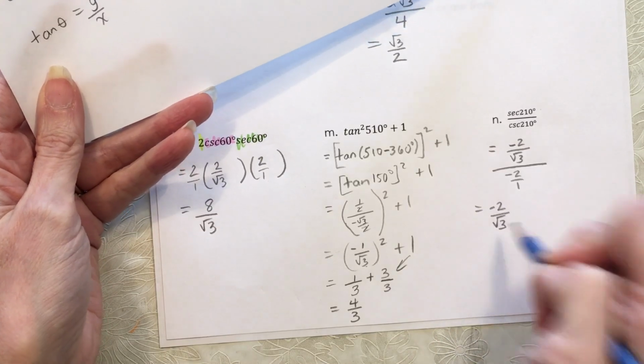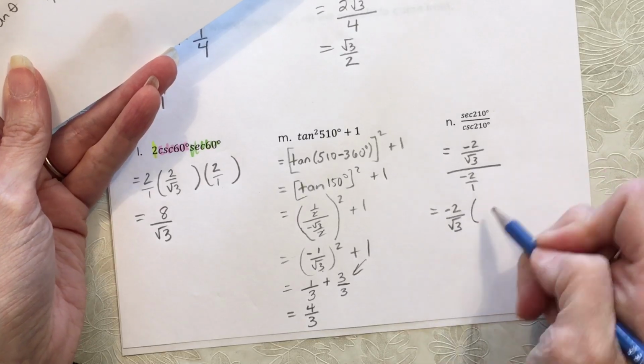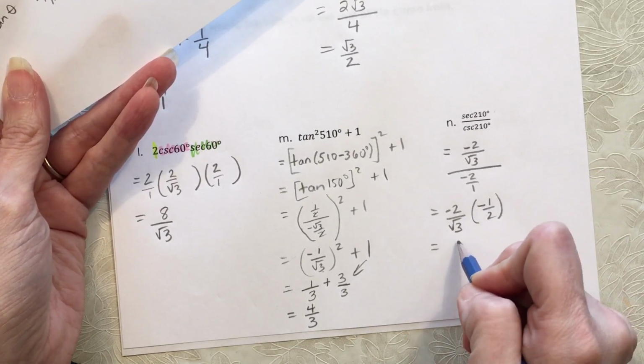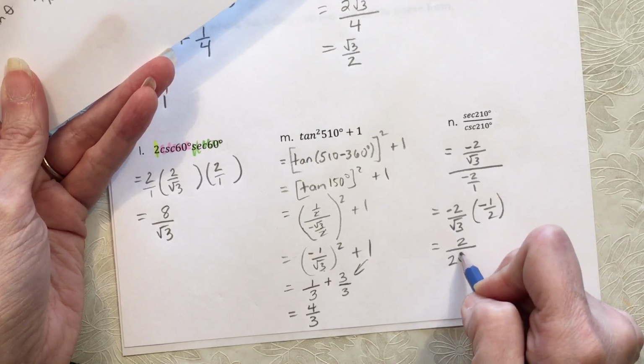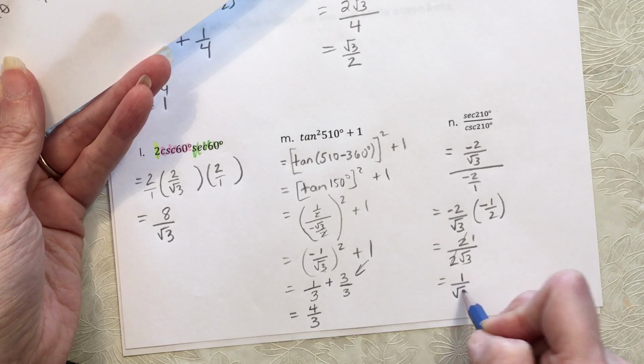Then to divide, you multiply by the reciprocal. So the top's going to give you positive 2, and root 3 times 2 is 2 root 3. The 2's divide out, so you're going to be left with 1 over root 3.